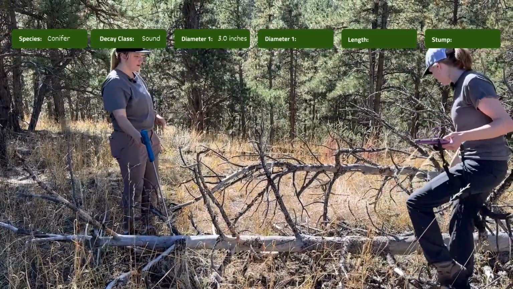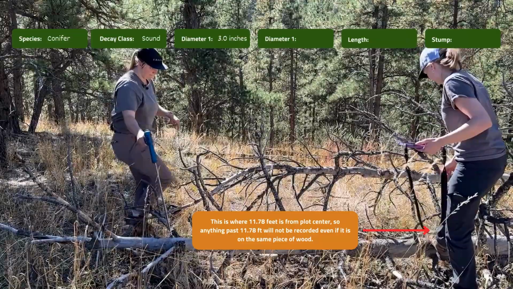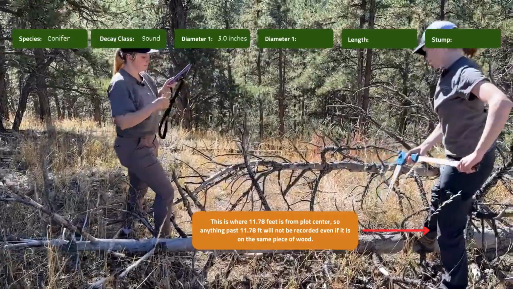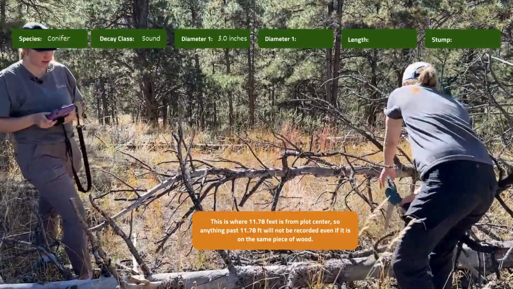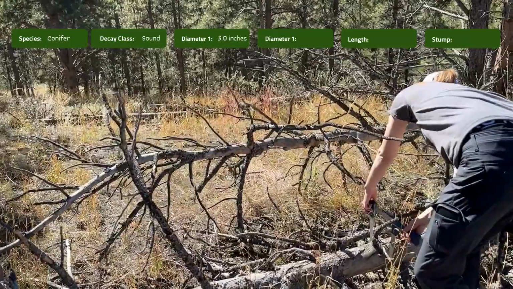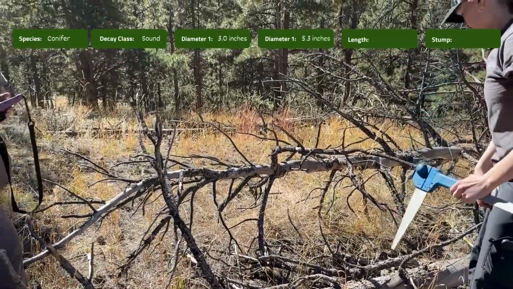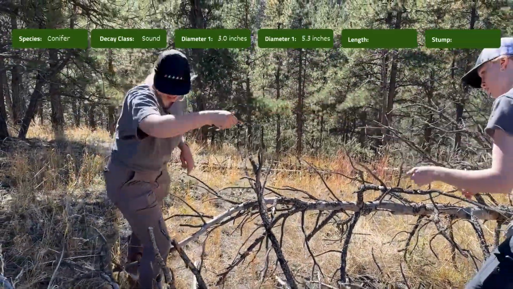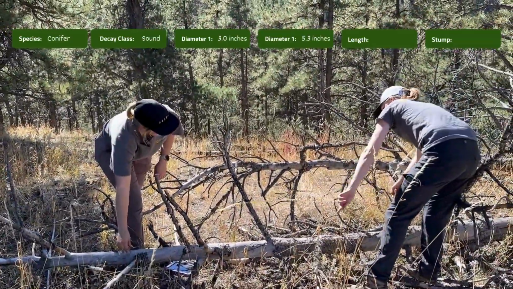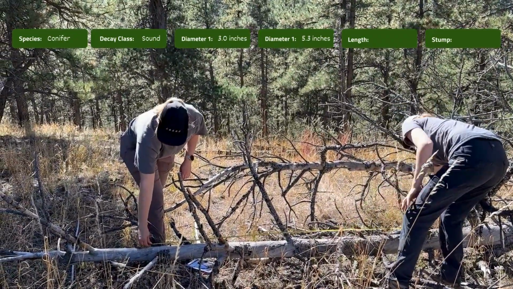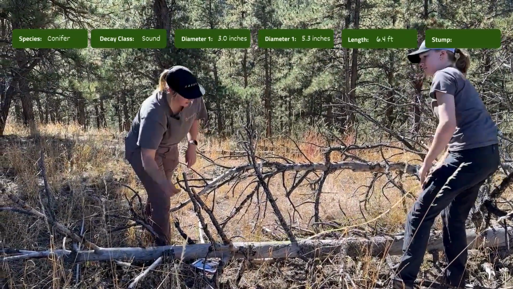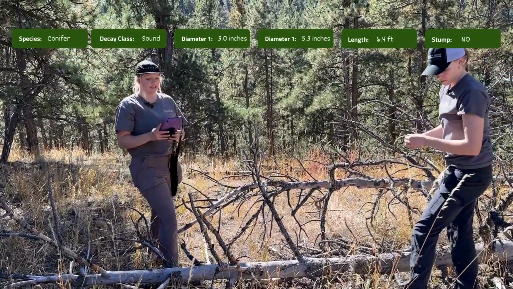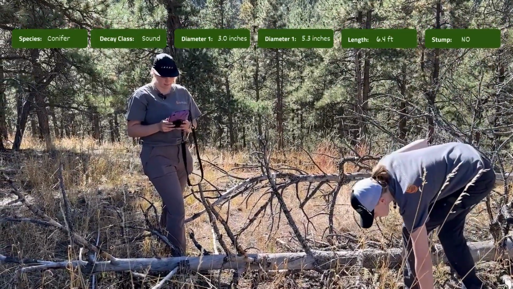And then the edge of the plot is over right here. So let's have that. All right, I'm going to give this second one to you. Yep, sounds good. Let's swap. All right, our second diameter, since the plot stopped over here, is 5.3. Next, we get the length of where we took these diameters. 6.4 feet. And we round the length to the nearest tenth of a foot. 6.4.